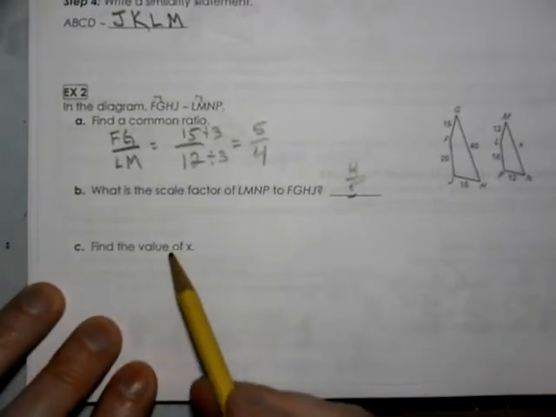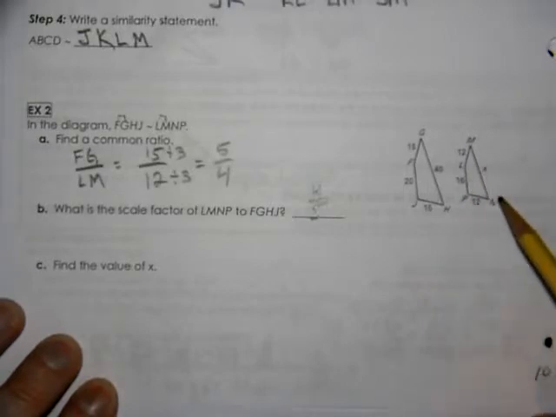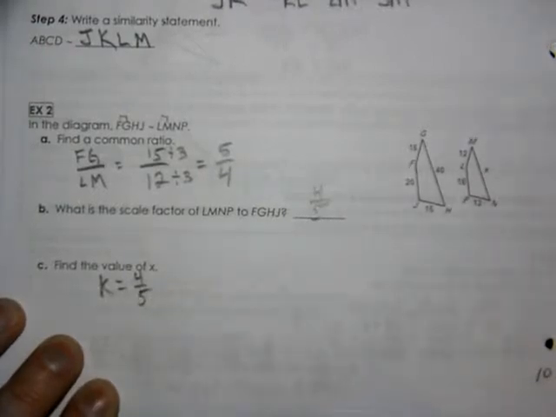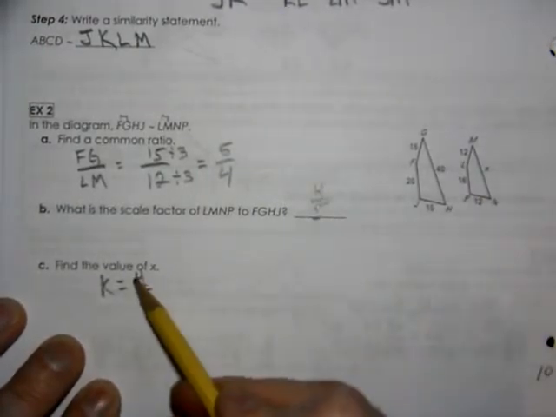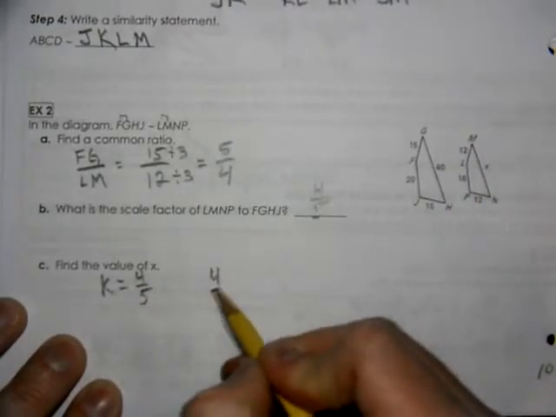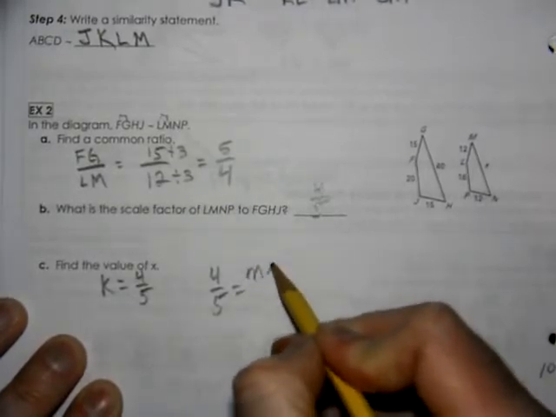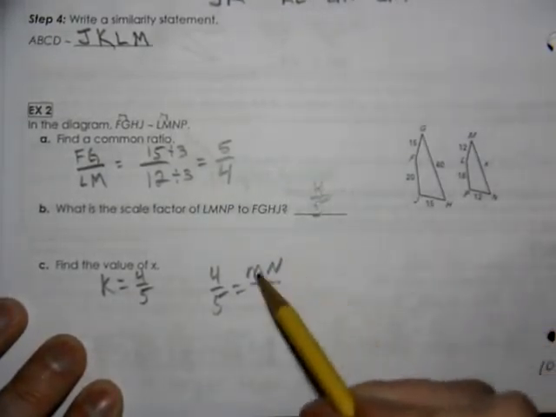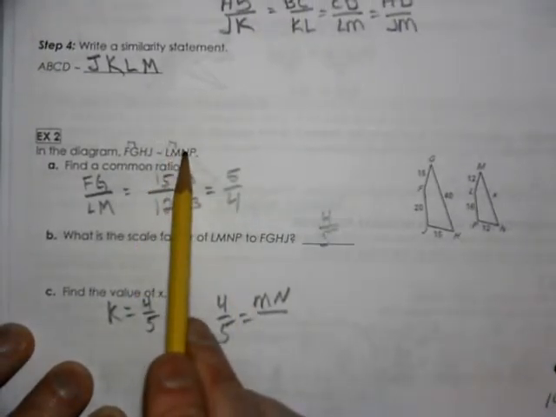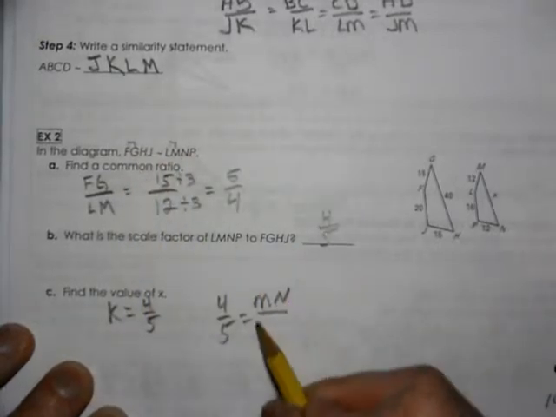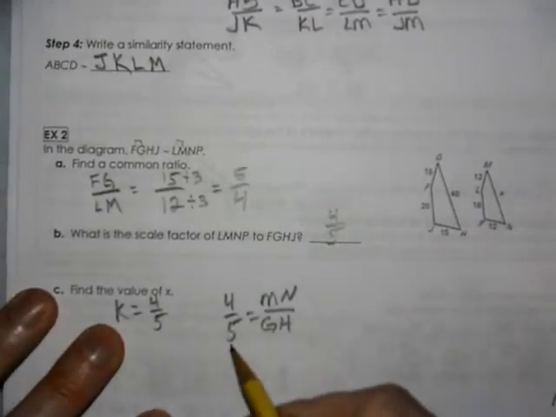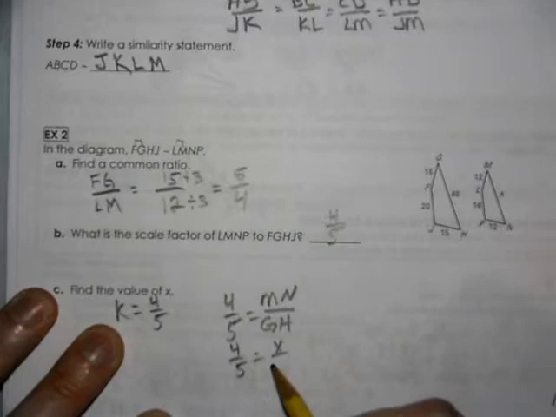So to solve for the value of x, we look at the picture. We know that our scale factor is going to be 4/5. We know that the x is in the smaller figure, so it's going to go on top. So that's MN. And its corresponding side, when we come up to our similarity statement, MN is the second set of letters, GH is the second set of letters. So we know that those are both corresponding. So 4/5, x and 40.